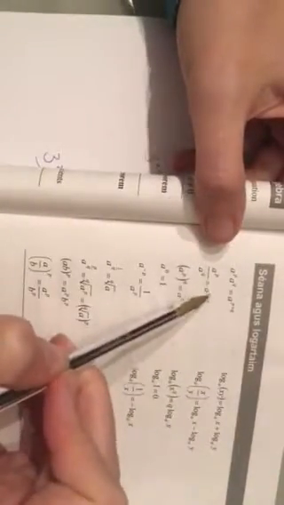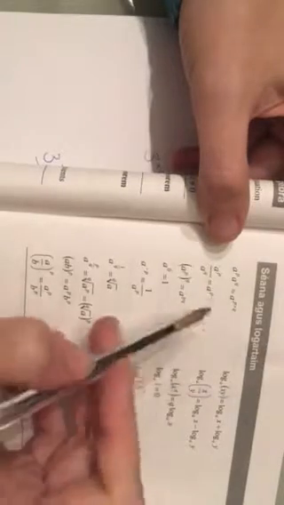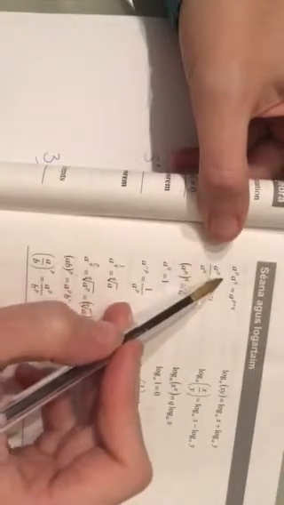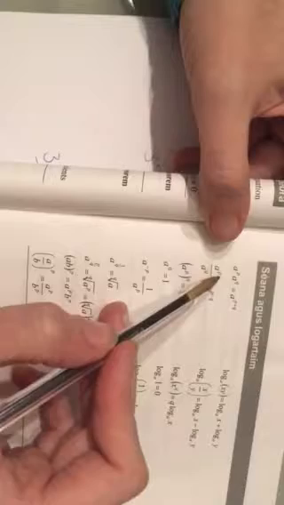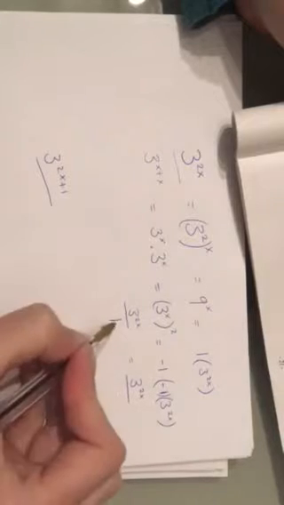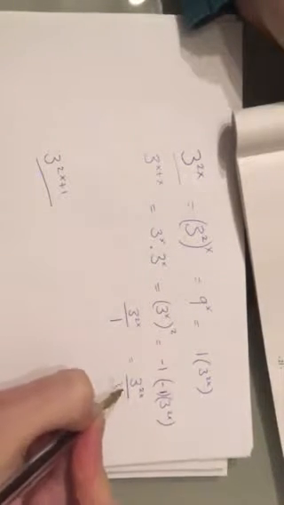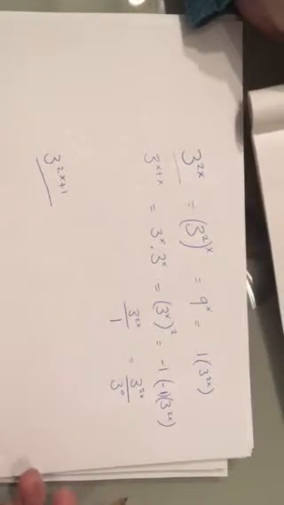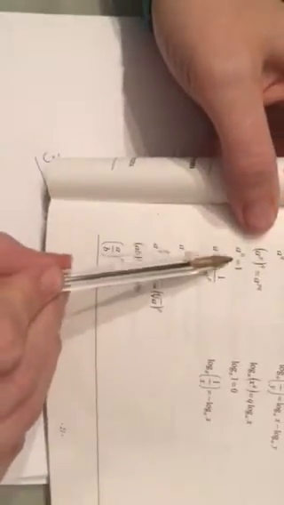Now, I'm going to have a look at using this rule here. Could I have it as 3 to the power of 2x over 3 to the power 0? What is anything to the power 0? Anything to the power 0 is 1.